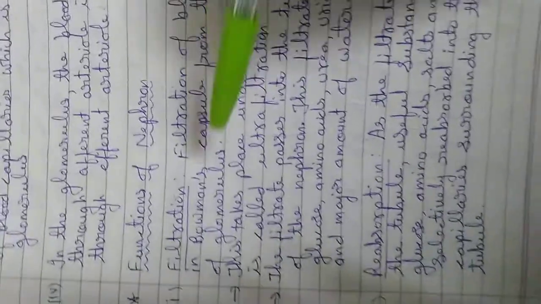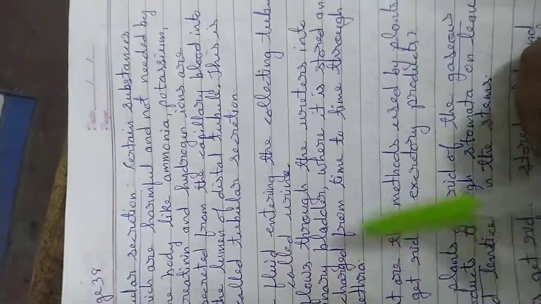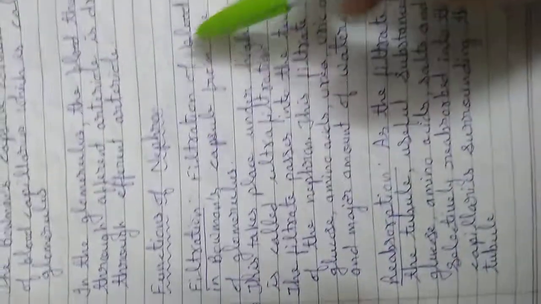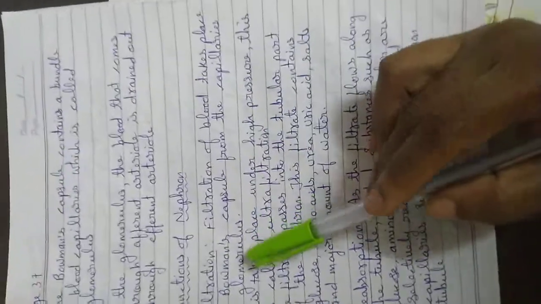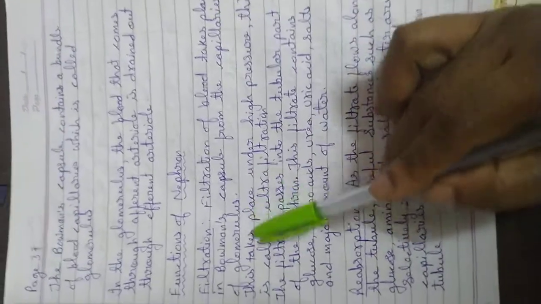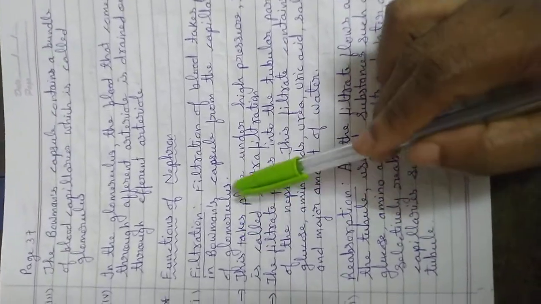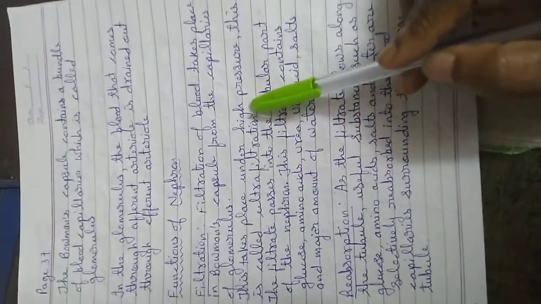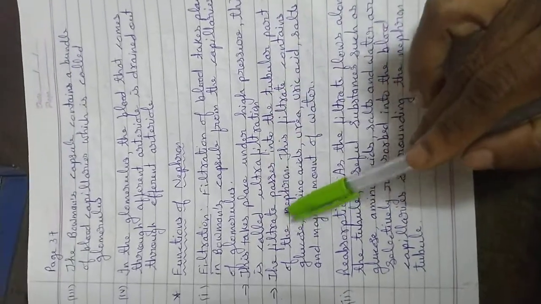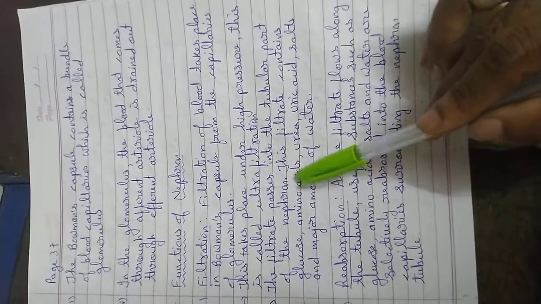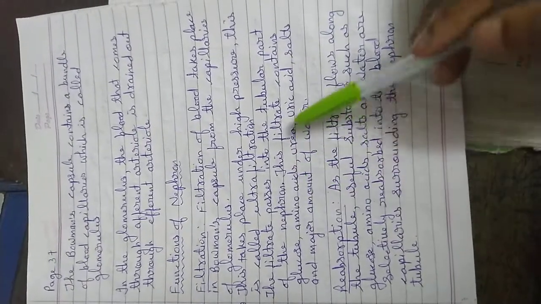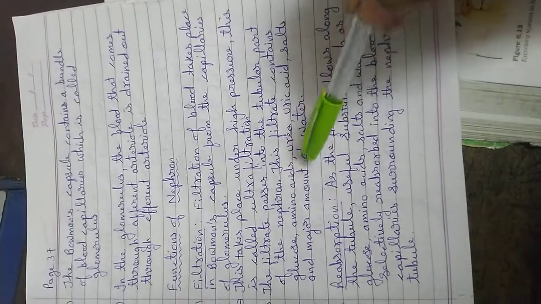For the function of the nephron, the structure I have already explained to you. This structure you have to write in the notes. And the function has to be divided into filtration, reabsorption, and tubular secretion. The function is divided into three parts. In the filtration part, you have to write: filtration of the blood takes place in the Bowman's capsule from capillaries of the glomerulus. Glomerulus means the combination of afferent and efferent arteriole. This takes place under high pressure. This is called ultrafiltration. The filtrate passes into the tubular part of the nephron, and this filtrate contains glucose, amino acids, urea, uric acid, salts, and a major amount of water.